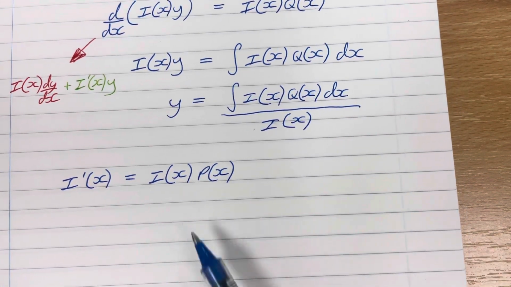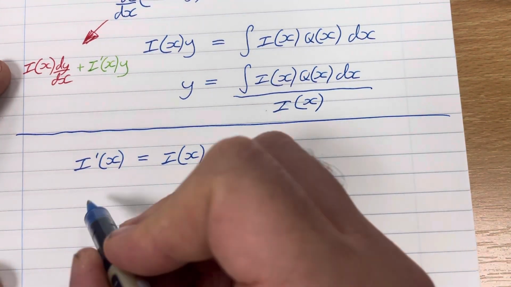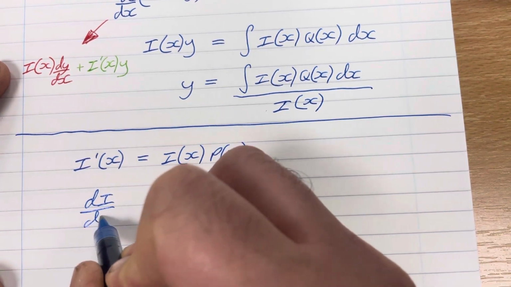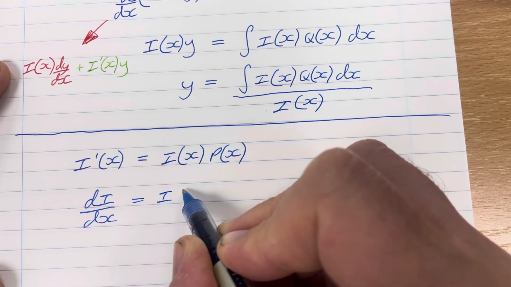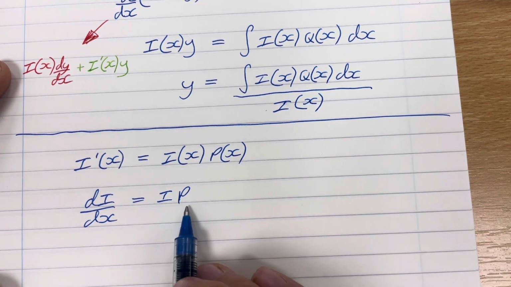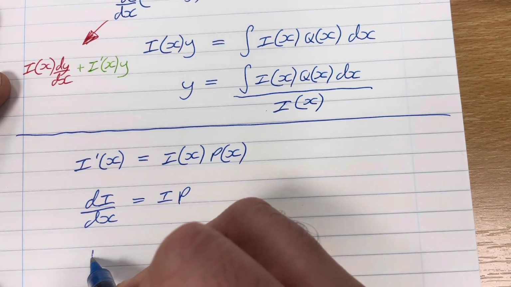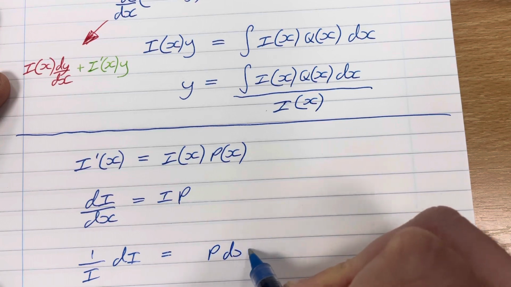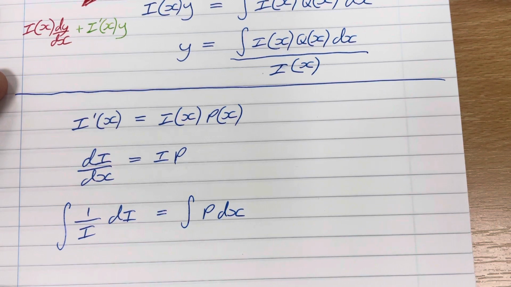Okay, so this is another differential equation, but we can separate the variables on this one. So let's just rewrite it in a slightly different format. So I primed is actually just di by dx. That's what I primed means. That's I, and that's p. And we can separate the variables here. So if I divide by I and times by dx, I'll end up with 1 over I di equals p dx. And then if I pop an integral symbol on both sides, I've separated the variables.